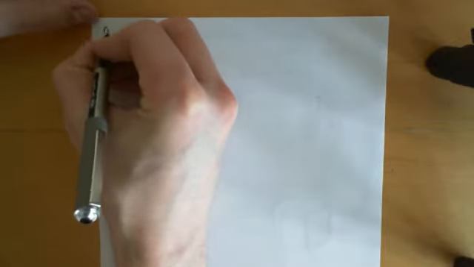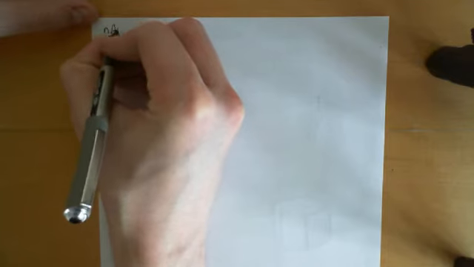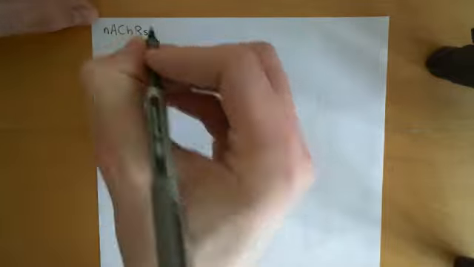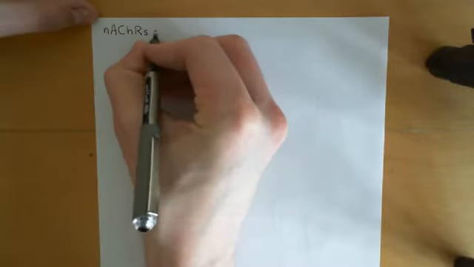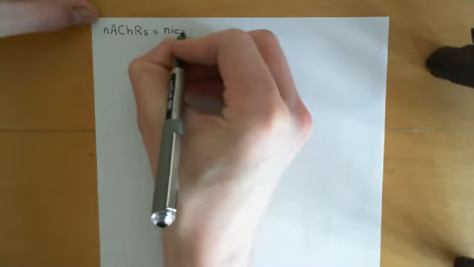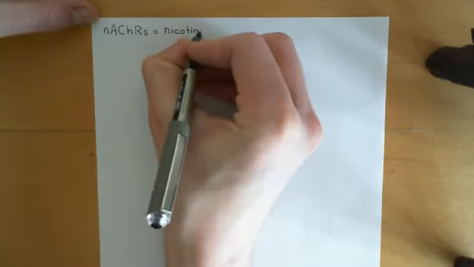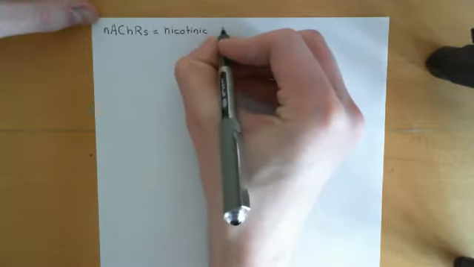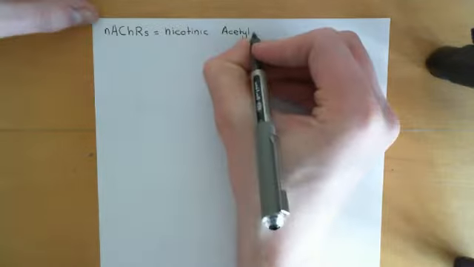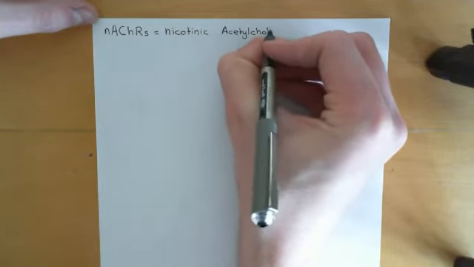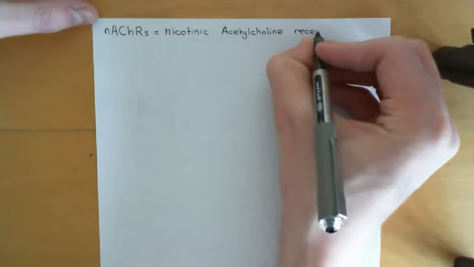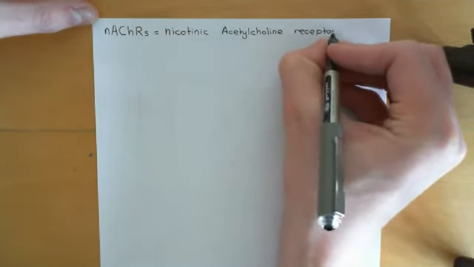The first one that I want to discuss is perhaps the most famous of all the Cys-Loop ligand-gated ion channels, which are the nicotinic acetylcholine receptors, which I will abbreviate down to nAChRs, like so. So this stands for nicotinic, that's the little n here. ACh then stands for acetyl, that's the A, and then the Ch is for choline, and then the R is for receptors, so nicotinic acetylcholine receptors.